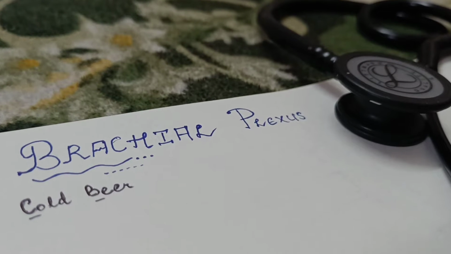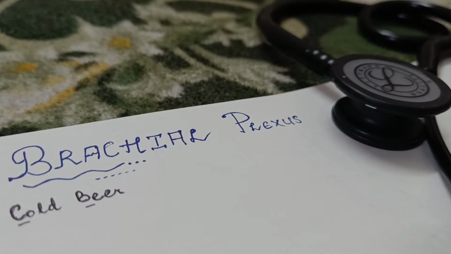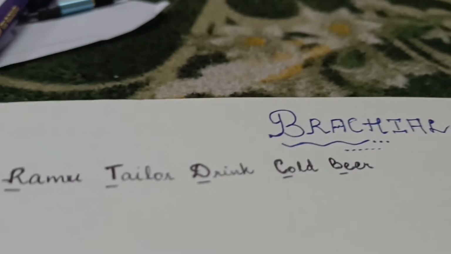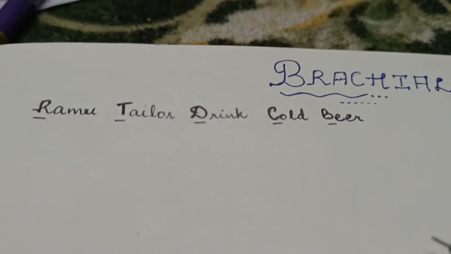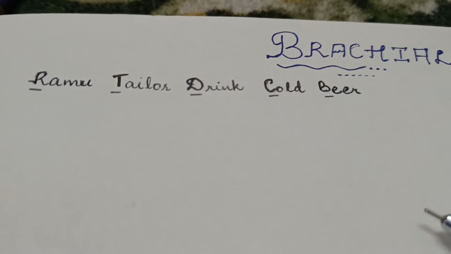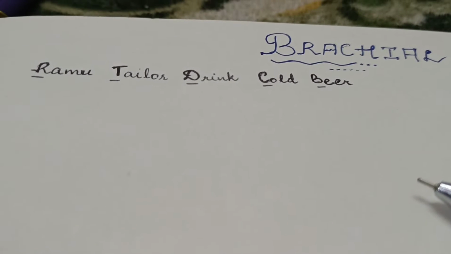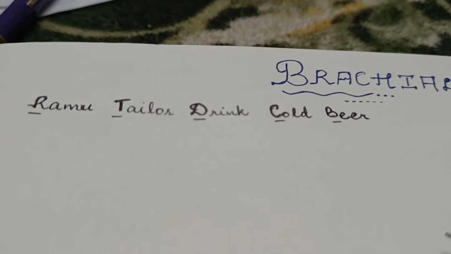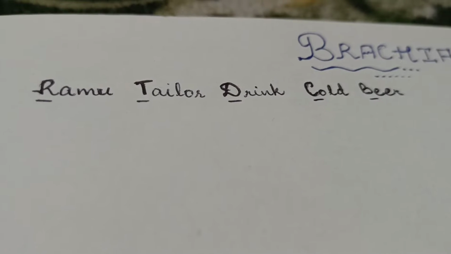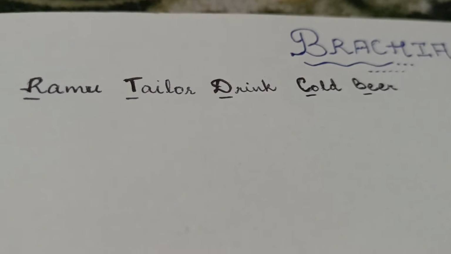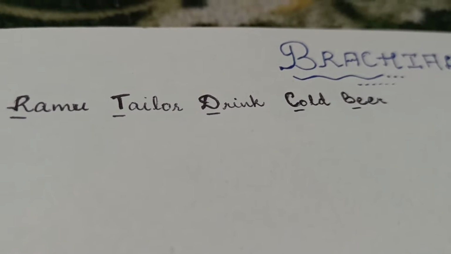Now we are going to discuss our brachial plexus. First you have to understand that there are some tricks to remember this. I'm giving you a trick: Ramu Taylor drink cold beer. Just remember the first letters: R, T, D, C, B. In the brachial plexus, R is for root, T for trunk, D for division, C for cord, and B for branch.